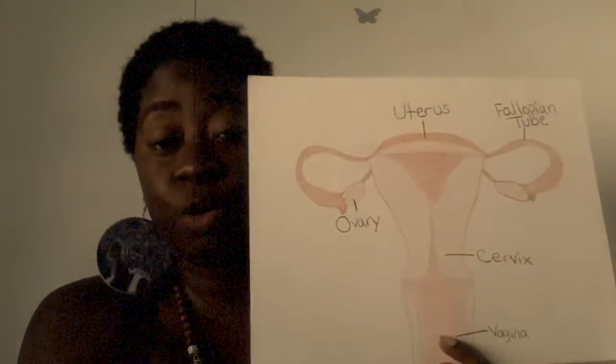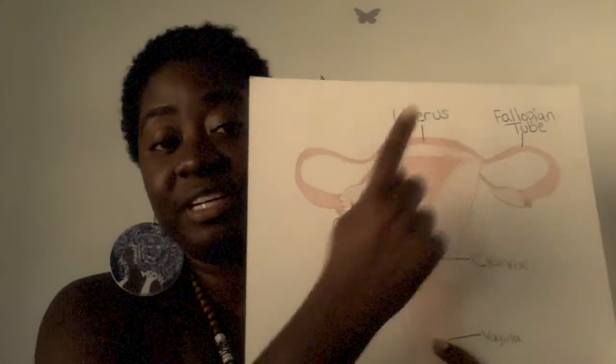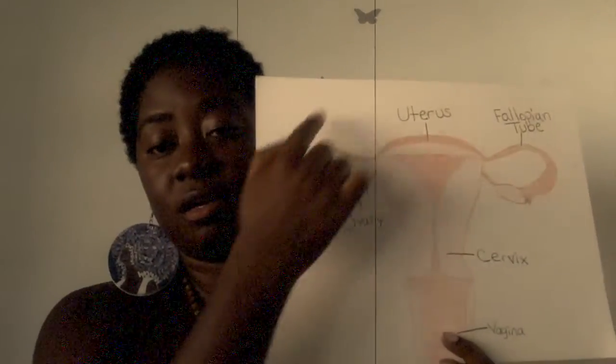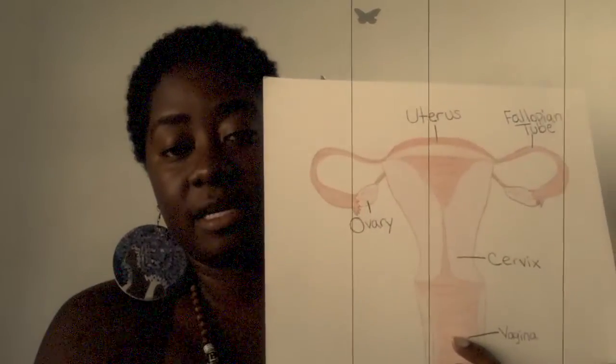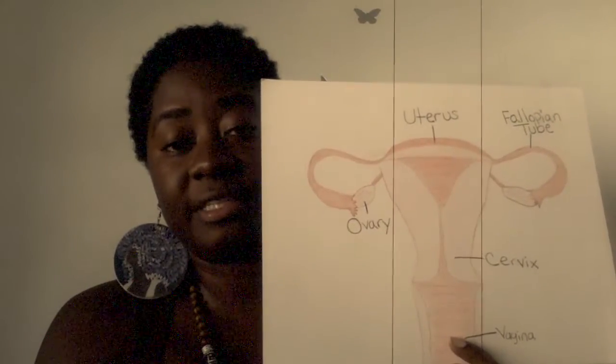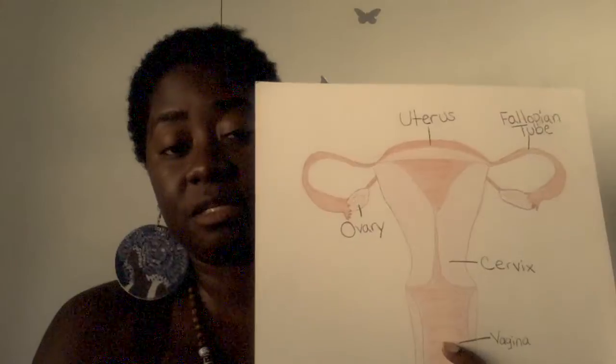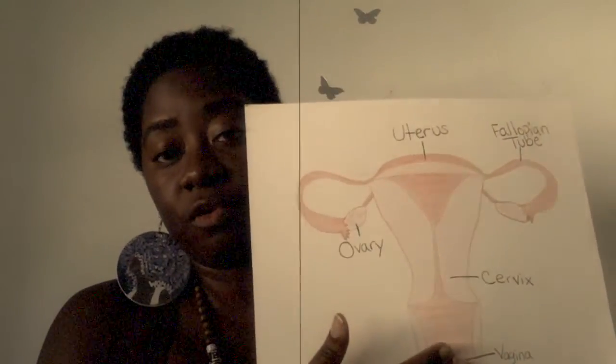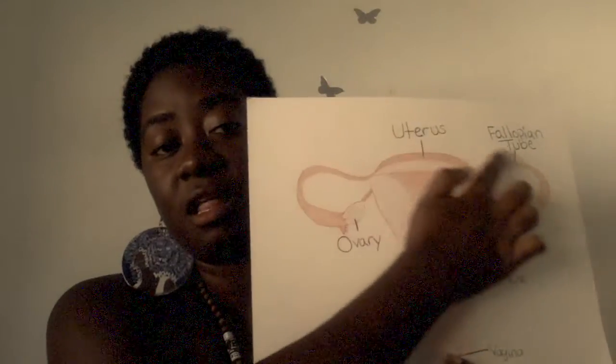So a hysterectomy and bilateral salpingo-oophorectomy, okay, that is when the uterus, fallopian tubes, and ovaries are removed. So all of this area here, that is a bilateral salpingo-oophorectomy. So you'll still have your cervix, you'll still have your full vagina, but you will be missing the top half here.